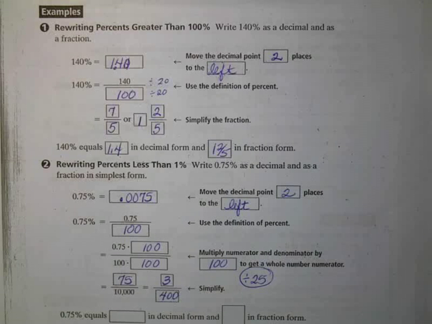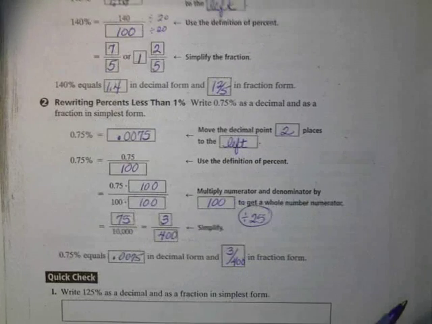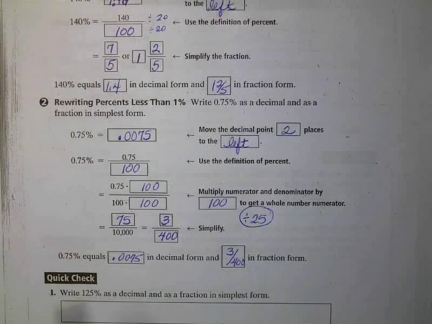So 0.75, or 75 hundredths of a percent, equals 0.0075, or 75 ten-thousandths, in decimal form, and then 3 over 400 in fraction form. So basically I'm just using some number properties by moving my decimal point, and then the definition of percent: something over 100. Again, this fraction should be fairly small because 1% is 1 over 100. If this is less than 1%, the fraction is going to be pretty small.